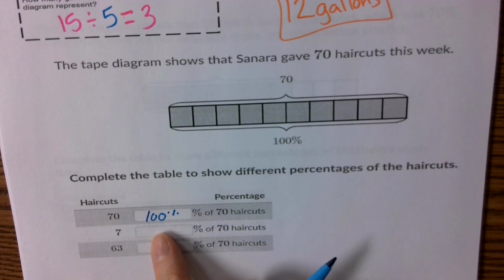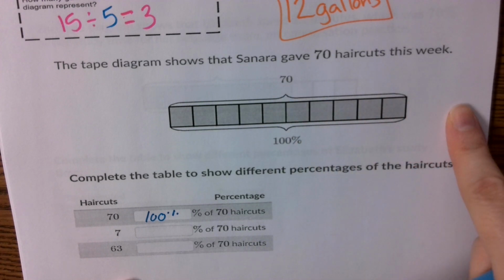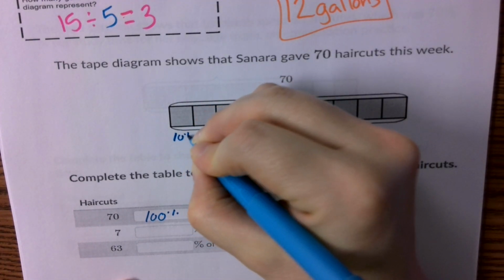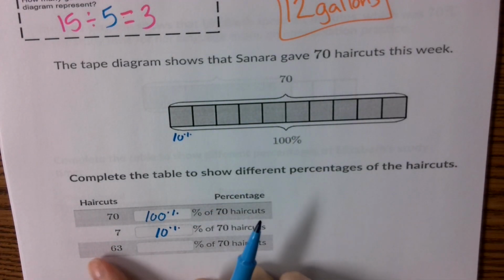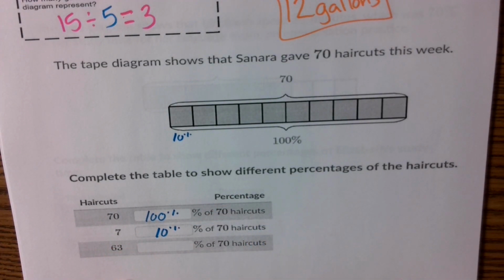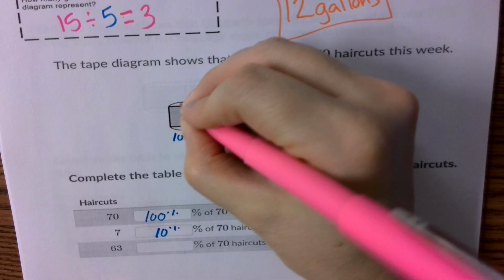7 haircuts is then going to be what percentage? 10, right? Because we have 10 boxes. That means each one of these is going to be 10%. So then we want to know, what is 63 haircuts going to be? Well, this is going to be 7.